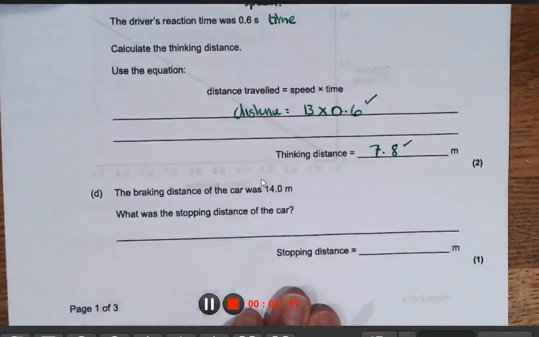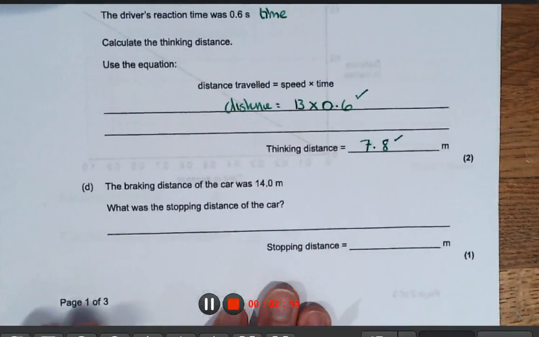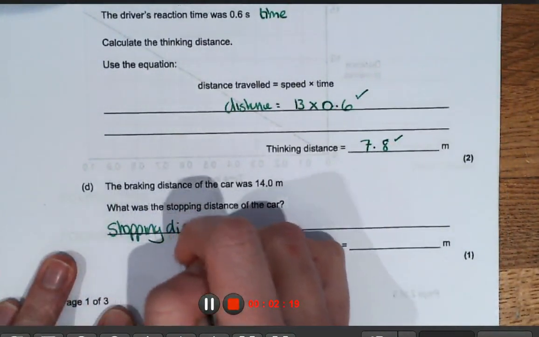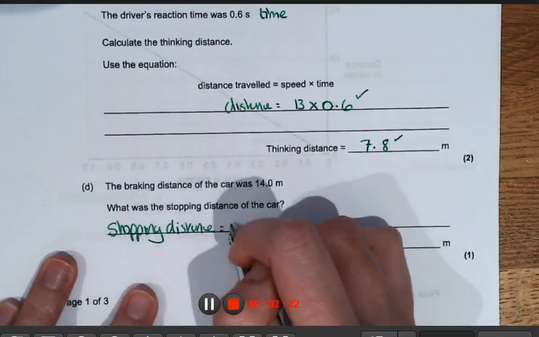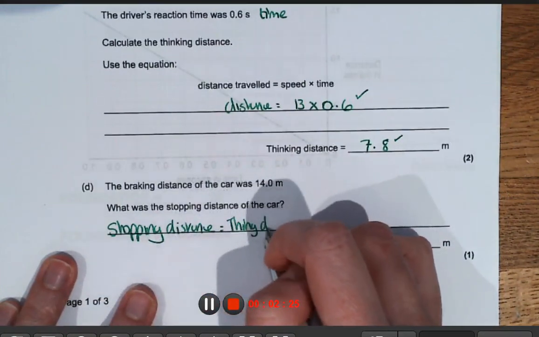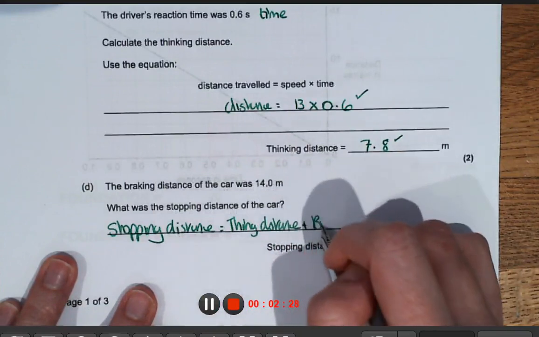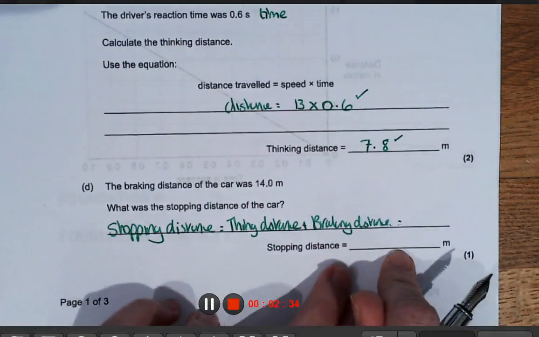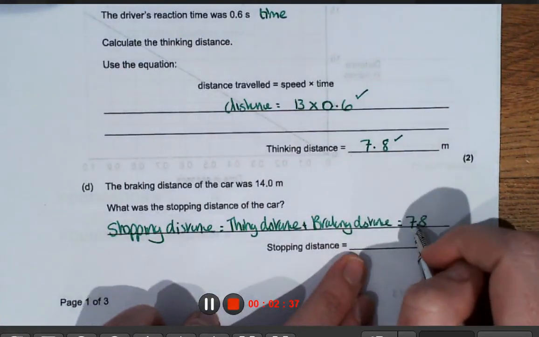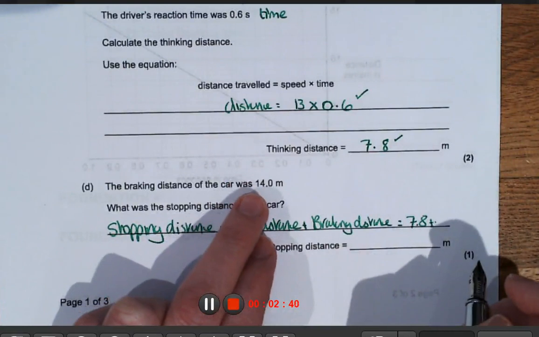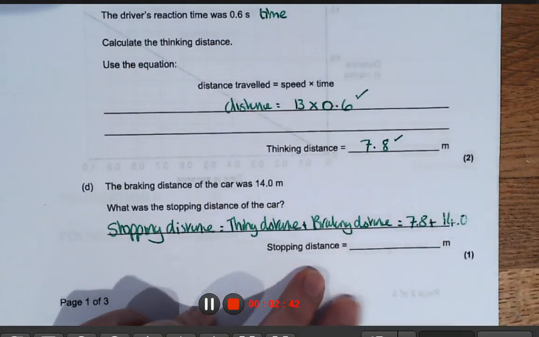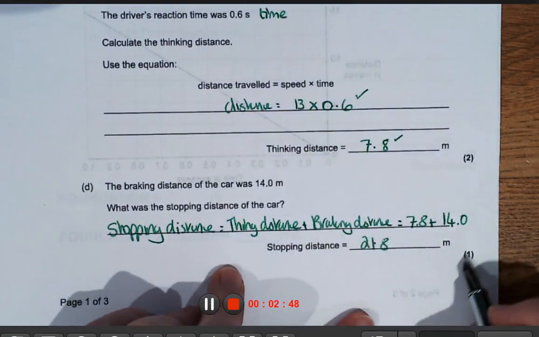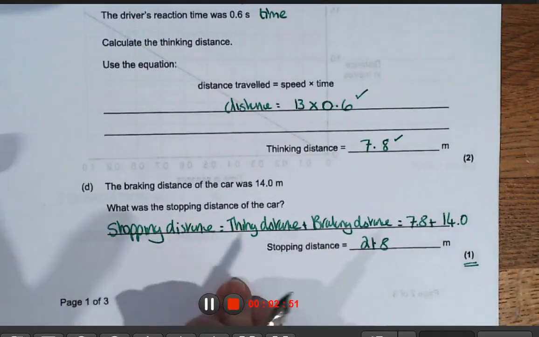Then it says the braking distance of the car was 14 metres. What was the stopping distance? So stopping distance is equal to the thinking distance plus the braking distance. So you're just going to add the 2 numbers together. So our thinking distance was 7.8, and in the question our braking distance was 14. So 7.8 plus 14.0 is 21.8 metres for 1 mark.